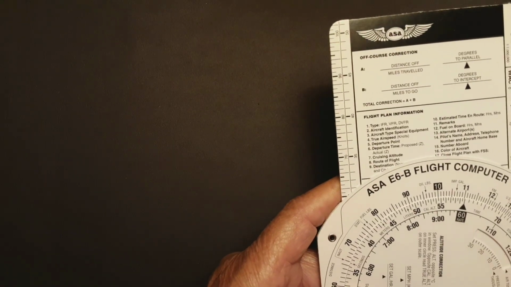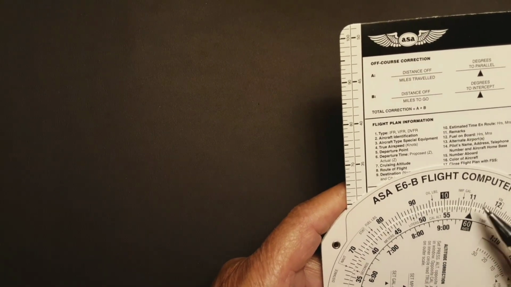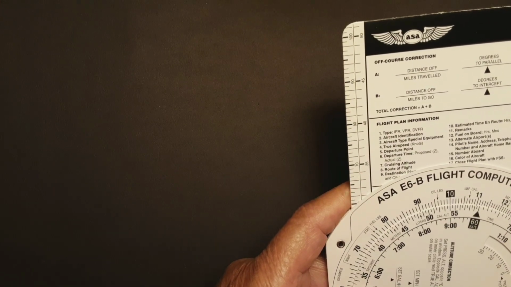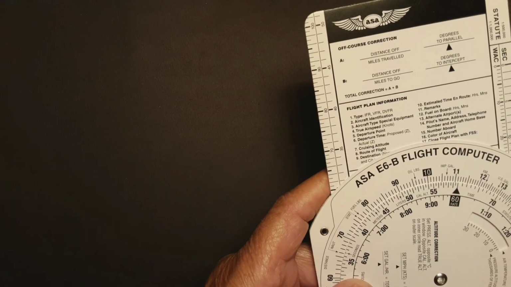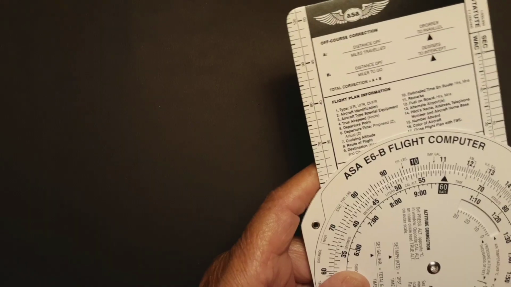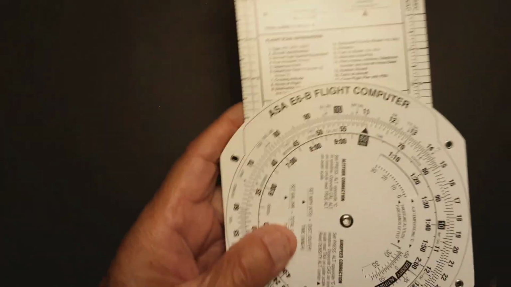You don't say 11 miles per hour. No, you say 110 miles per hour. Here is 111 miles per hour. And then if we want to know the distance, we have to take into account the time.